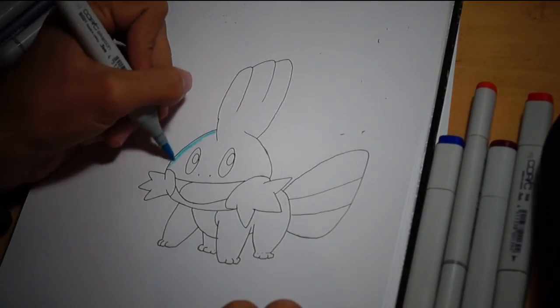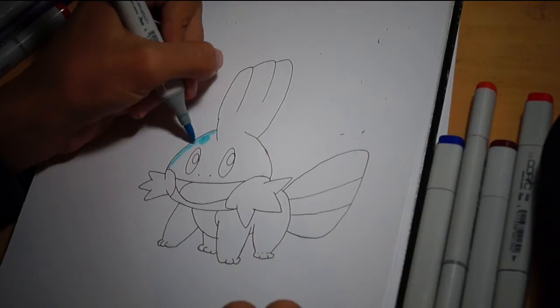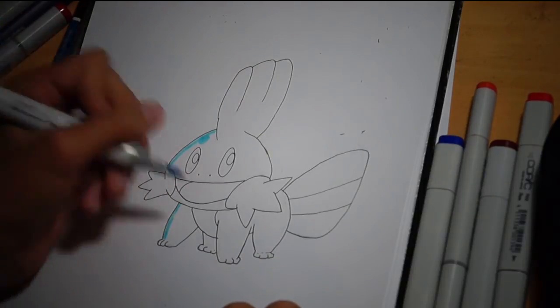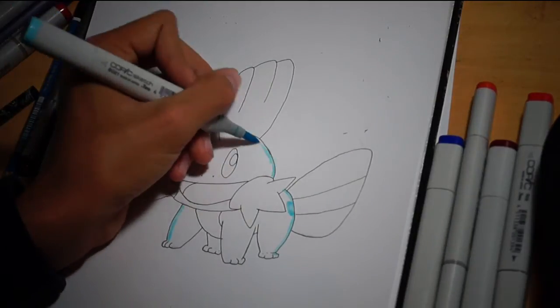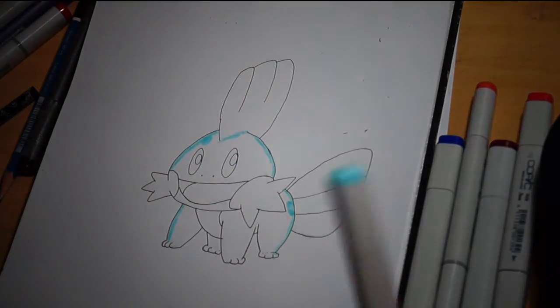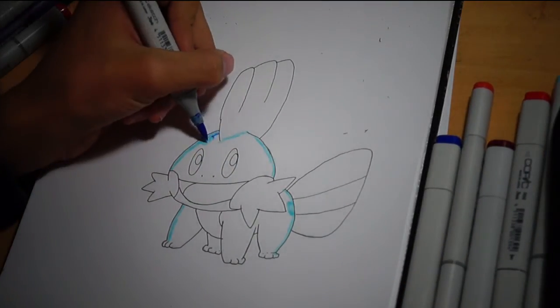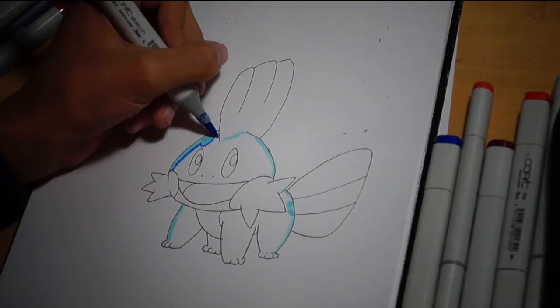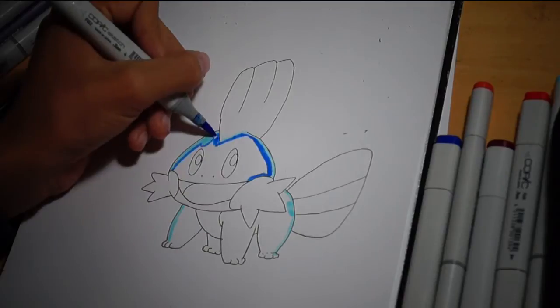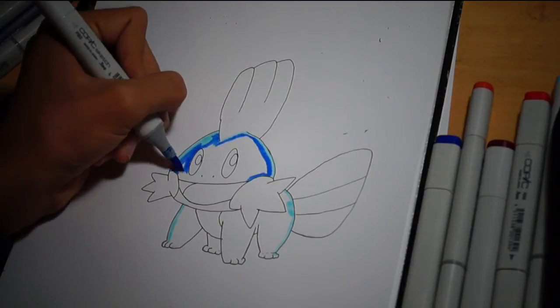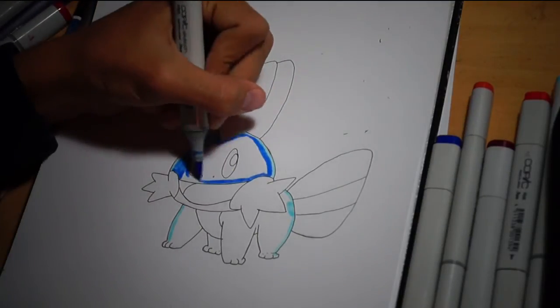So what I'm going to do is use this light blue to add an effect as if the light was reflecting off of the skin. Since Mudkip is in the water most of the time, he is a water type Pokemon after all, he has to have that nice shine in his skin. And then I'm just going to use this as his regular skin color.